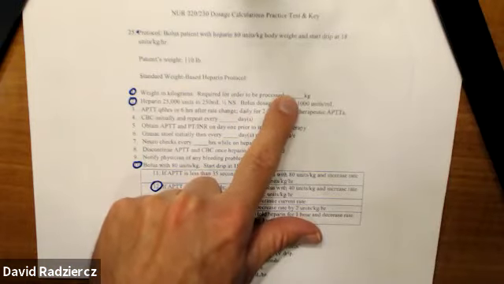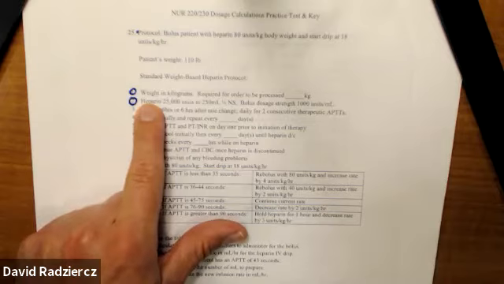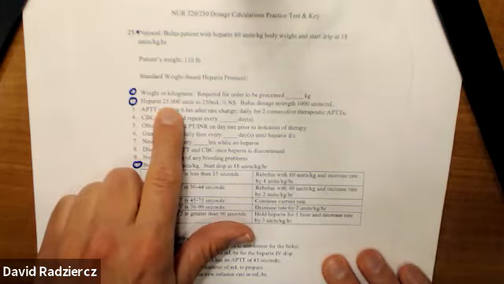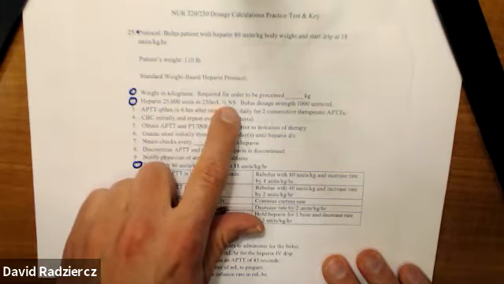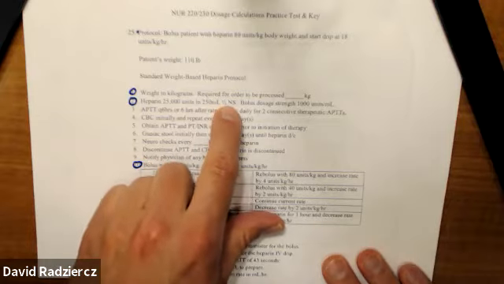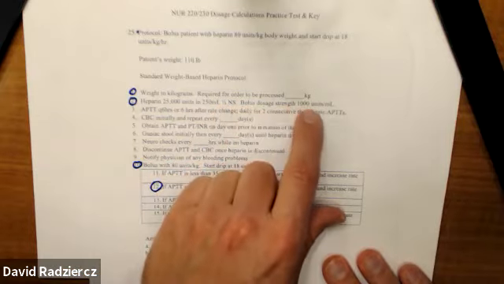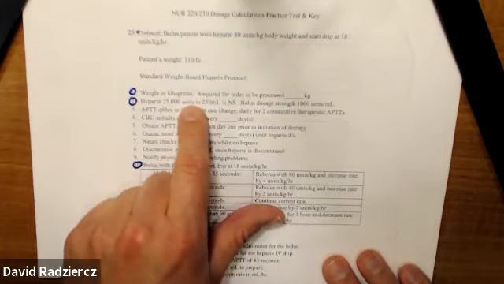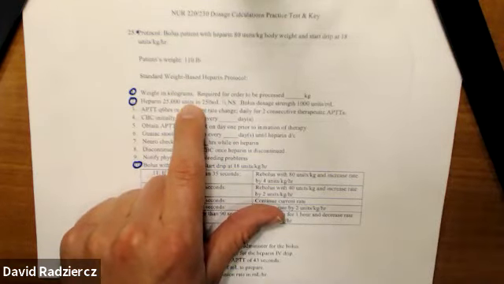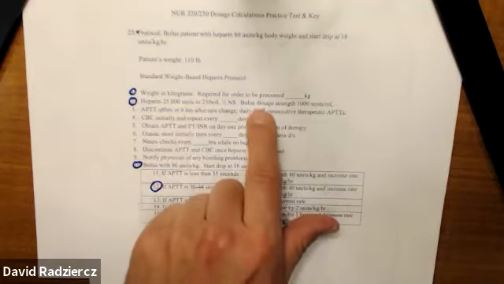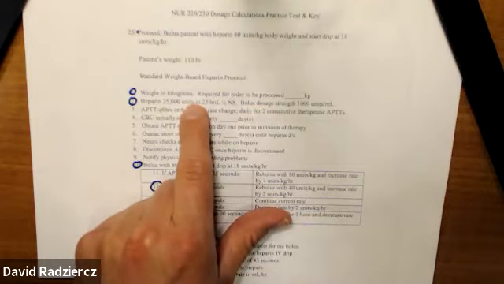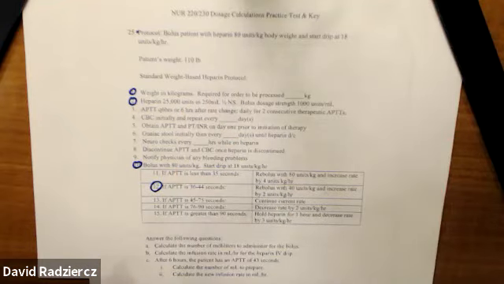You don't have to. The second step of the protocol just tells you what you have available: an IV of heparin, 25,000 units in 250 milliliters half normal saline. Also, you have available a bolus dosage strength of 1,000 units per milliliter. The way I wrap this around in my head is, this is your IV, the 25,000 units in the 250 milliliter half normal saline that's connected to the patient. And this is a separate bolus dose that you could inject into the IV to create the bolus dosage strength as needed.